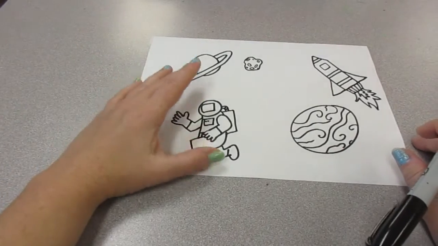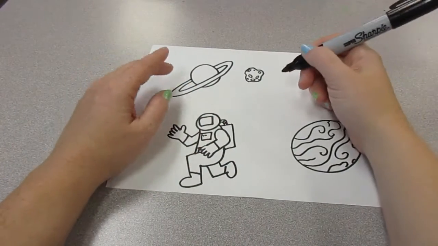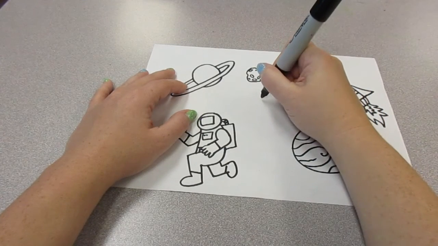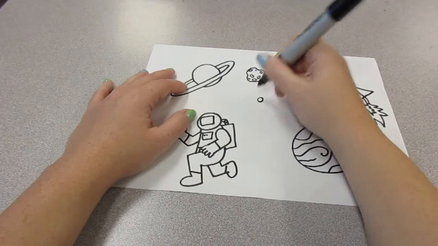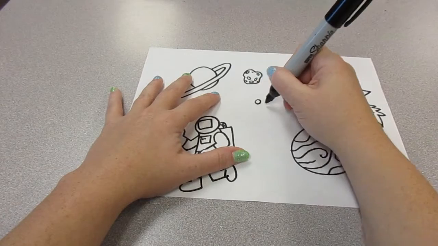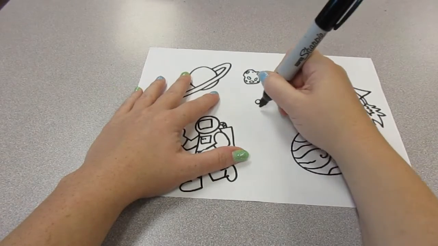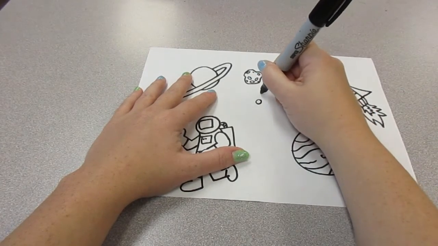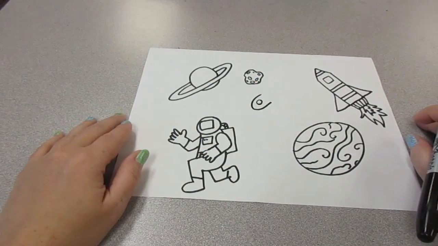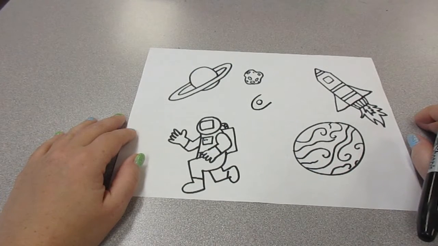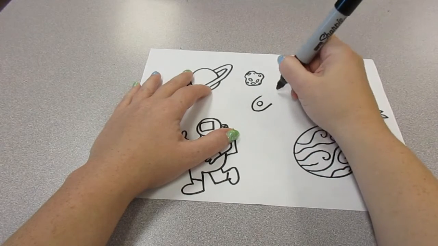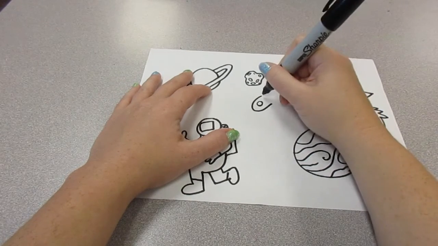Okay, let's make a comet. So for a comet, we're gonna make a little circle. And then we're gonna create a U that surrounds the circle. Then we're going to make a zigzag tail. So it's going to zigzag and get further away.